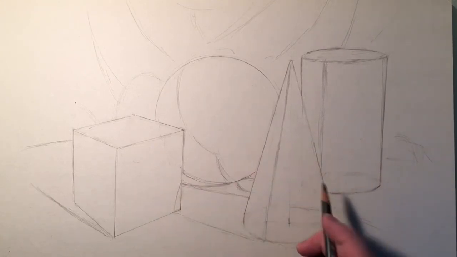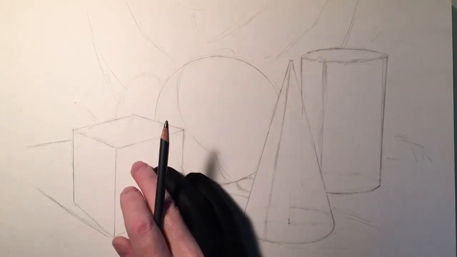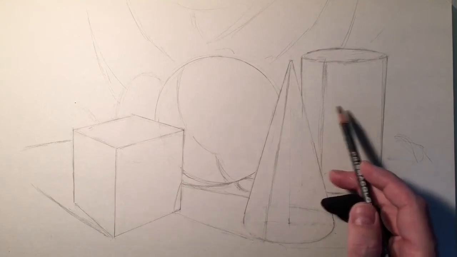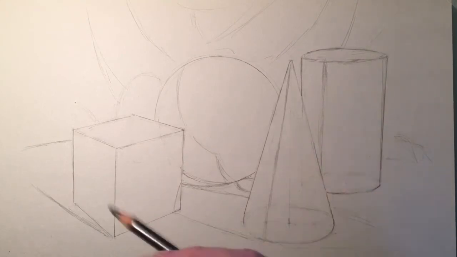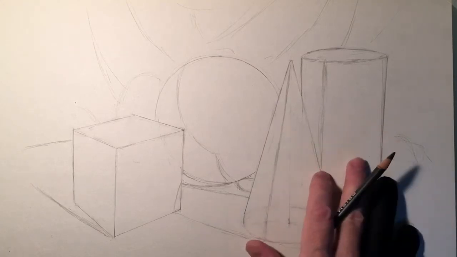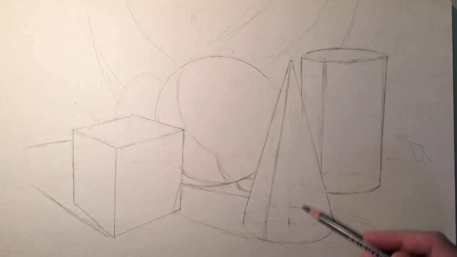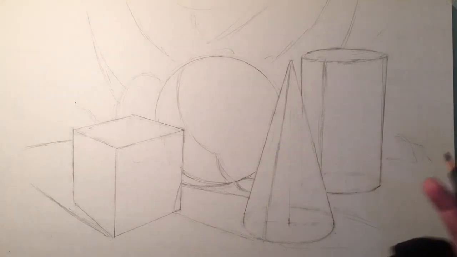I've also sketched in some additional lines that are from the drapery that the basic shapes are sitting on. Okay, so now we'll start. That's the next thing I would do, I would start filling in all the value. So that's what we're going to start with next.